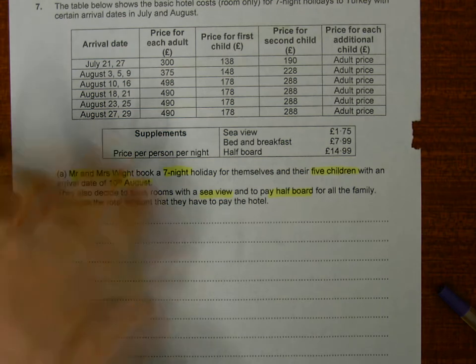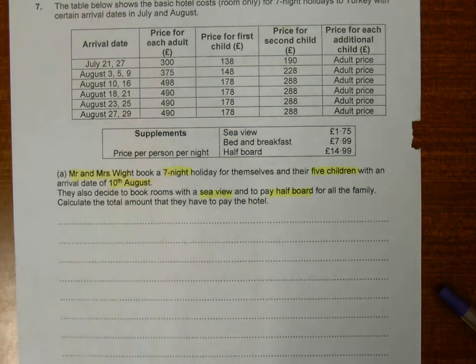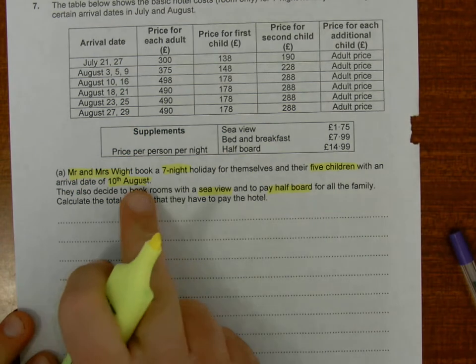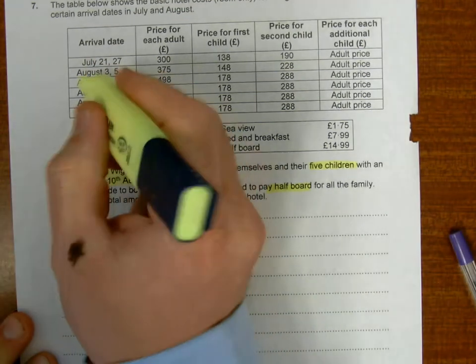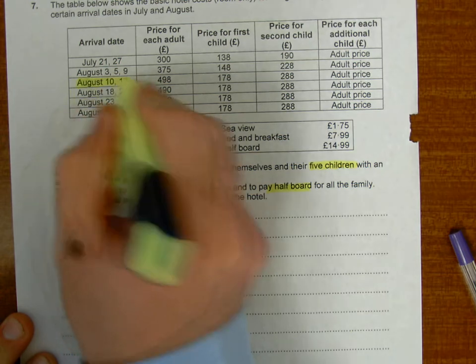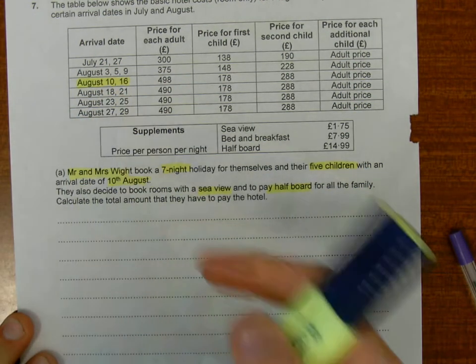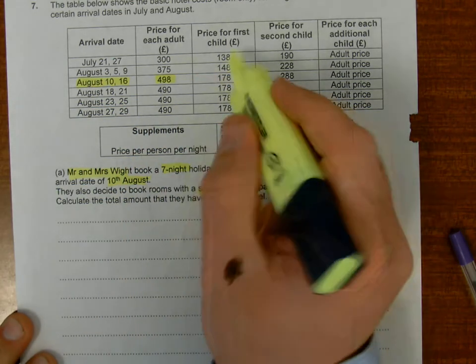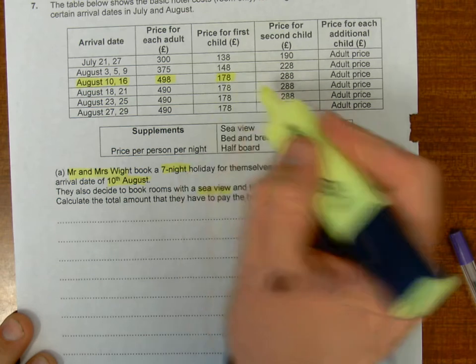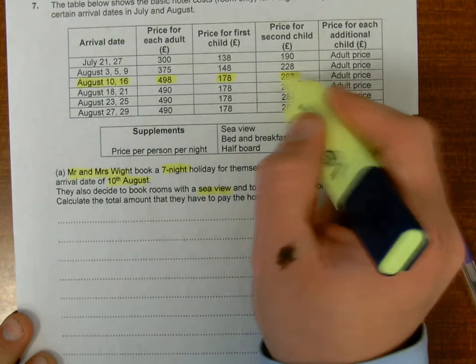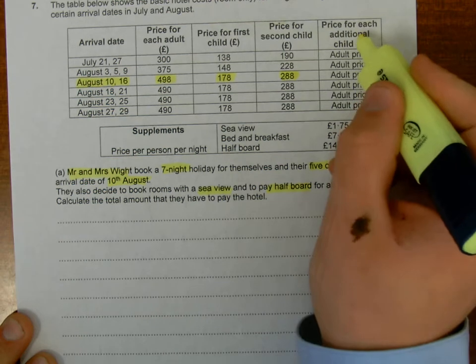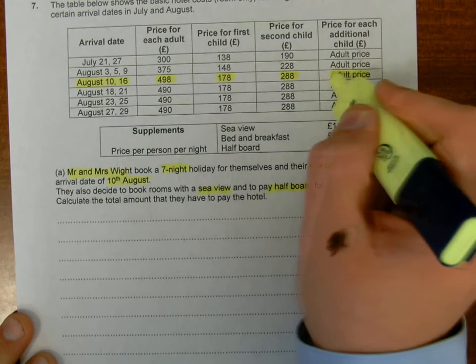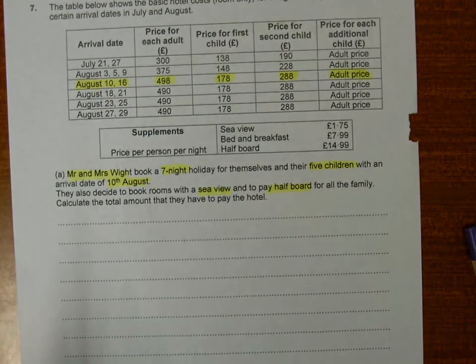The reason why I've highlighted these things is because this is where you're going to get all your costs from this table. Alright, to start with, we'll look at when Mr. and Mrs. Wright are going on the 10th of August. If we look at the dates here, 10th of August is in this row here. So this row is the one that's relevant. So the price of each adult is £498. And then it says the price for first child is £178. Price for second child is a bit more pricey, £288. And then the price for each additional child will be the same as the adult price. Okay, so those are the relevant figures there.